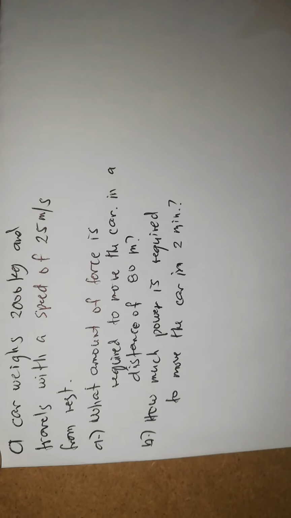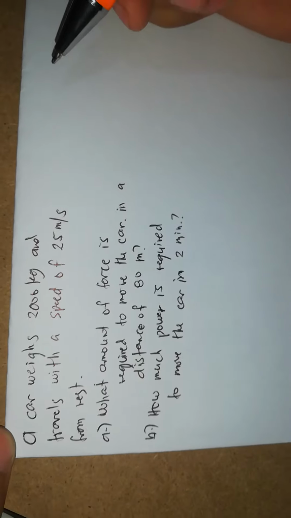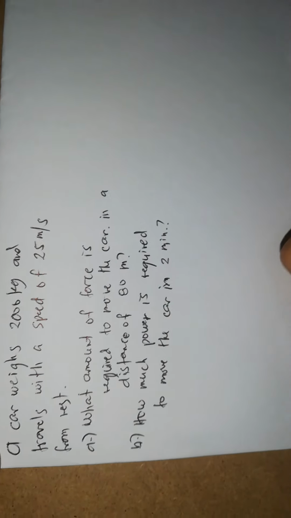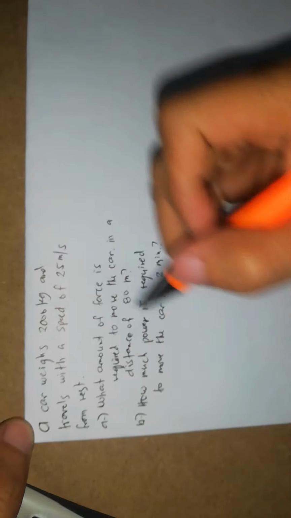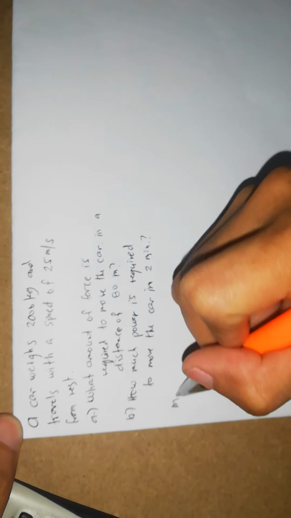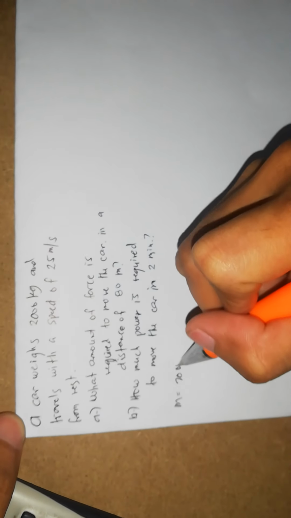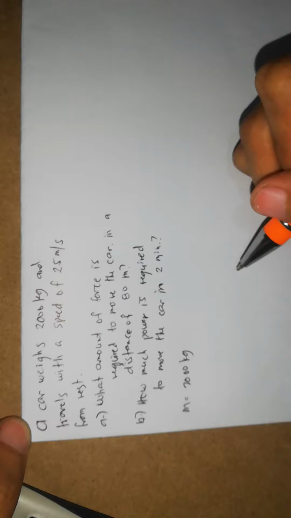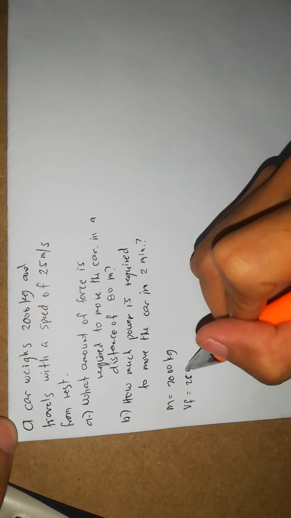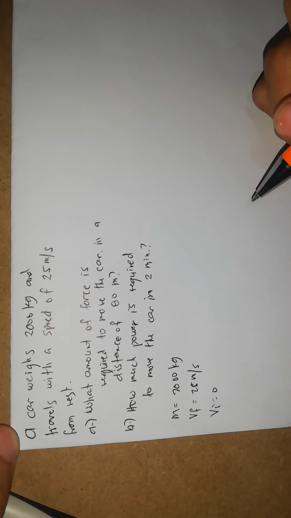So we have the given values. Since kilograms yan, mass is equal to 2,000 kilograms, and meron siyang from rest, di ba? So meaning we have VF equals 25 meters per second, and VI equals 0.